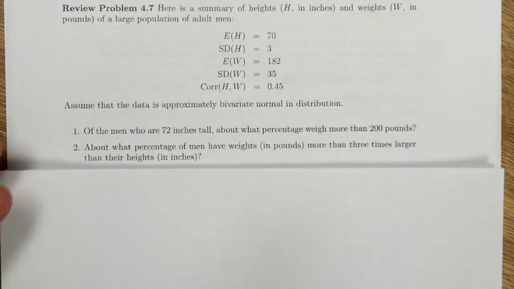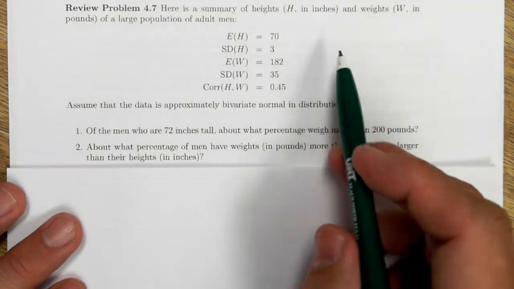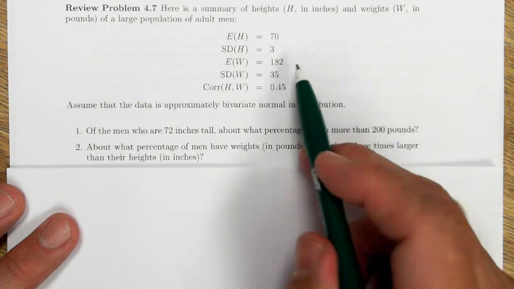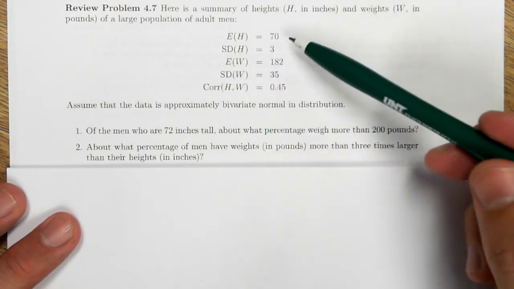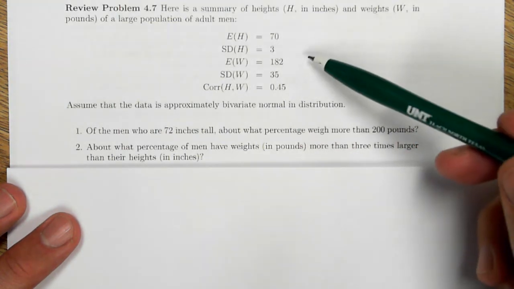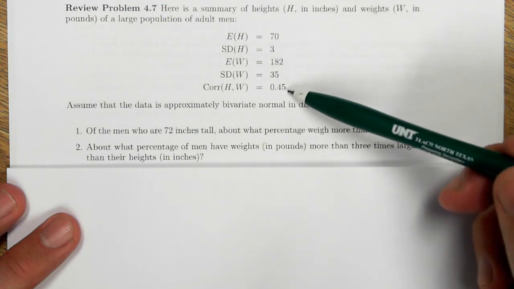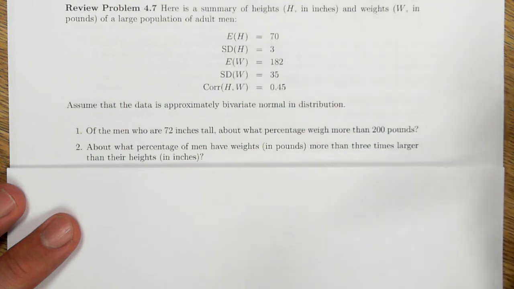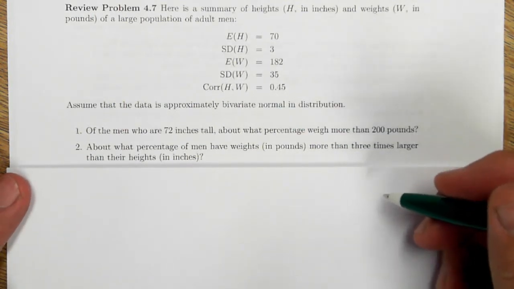Okay, for this problem we have a bivariate normal distribution. That's probably not realistic for weight, but that's another story. We have given values for the expected height and standard deviation for height, as well as expected weight and standard deviation for weight. We also have a positive correlation of height and weight, which makes sense. Tall people tend to be heavier than shorter people. Okay, so let's get going with this.